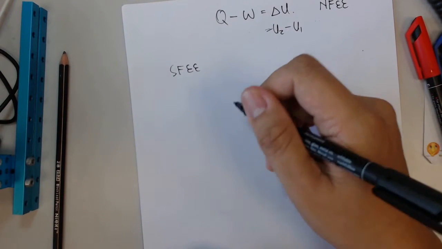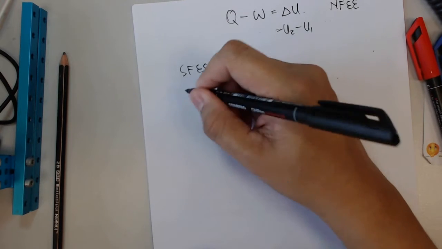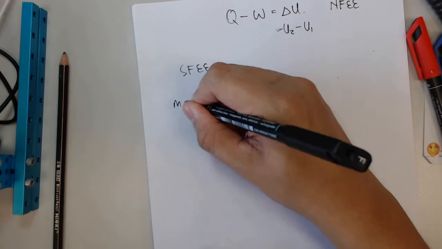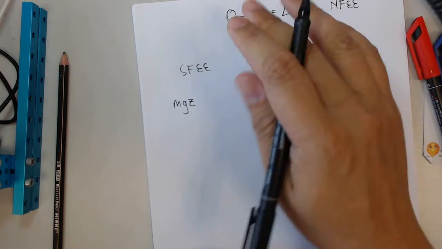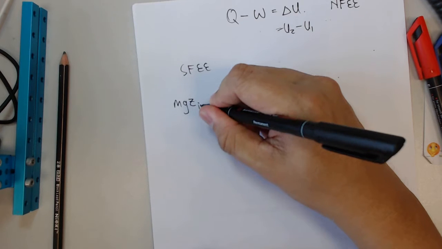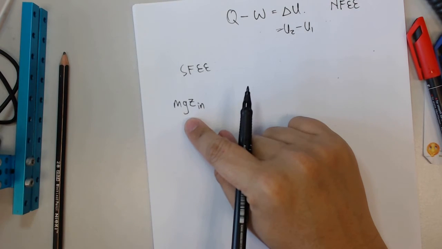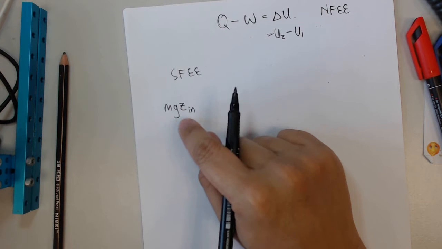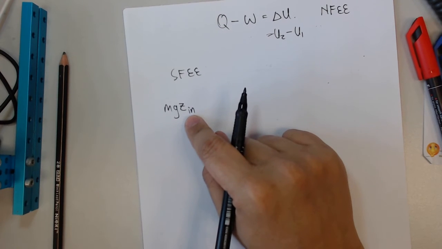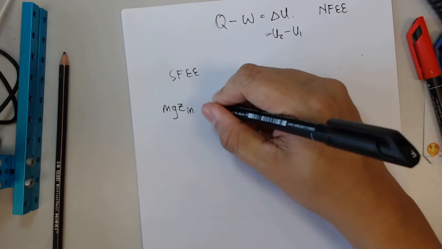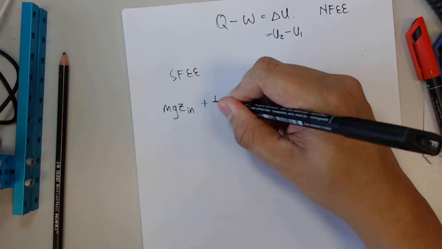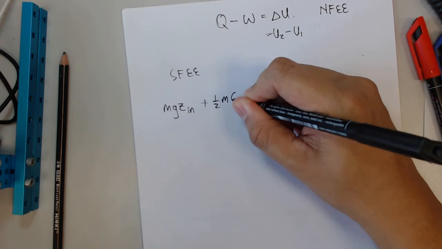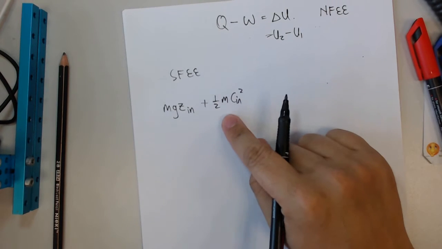The terms that are involved are as such. First, at the inlet side, the left hand side is the inlet side. What is the potential energy at the inlet? That will be your mg and elevation Z in. Then you have another form of energy, that is your kinetic energy.